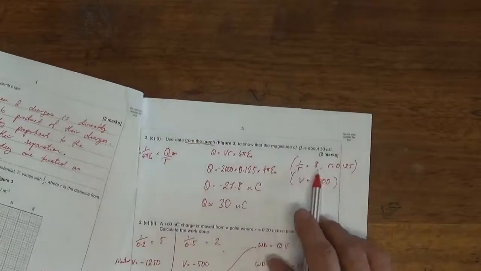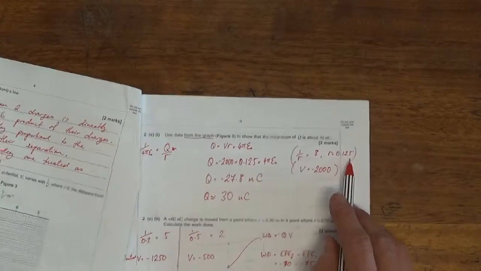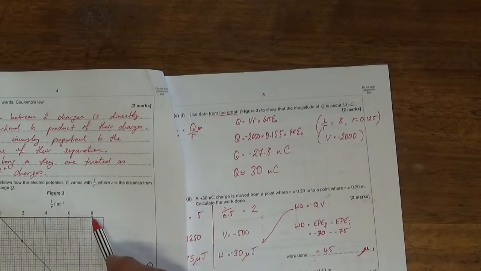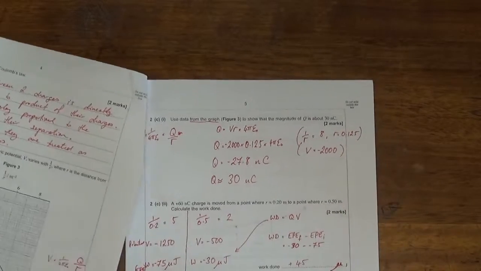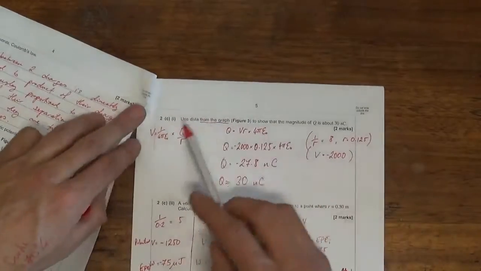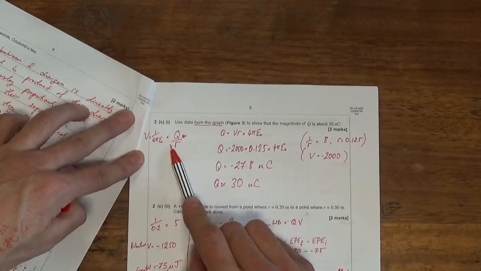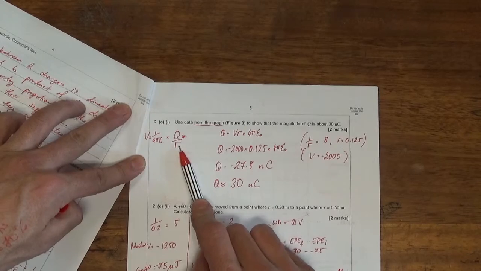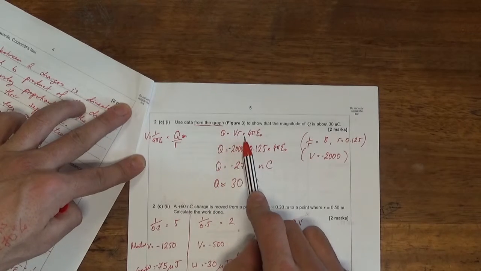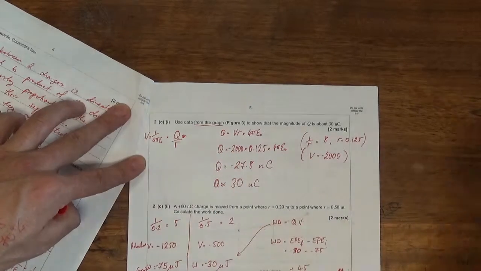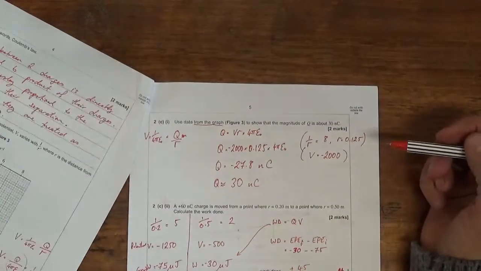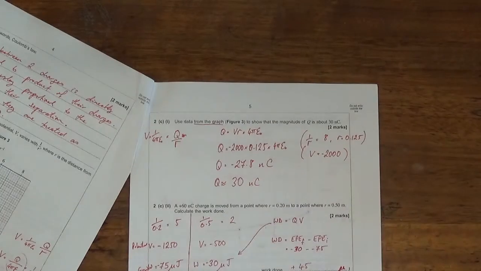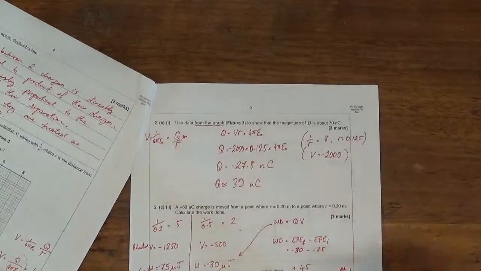So 1 over r is 8, so r is 0.125, and v is minus 2000. With that, if we make q the subject of this equation, we can say q equals v times r times 4 pi epsilon naught. Shoving these values in for r and v, q comes out to 30 nanocoulombs, so it comes out to 27.8 nanocoulombs.